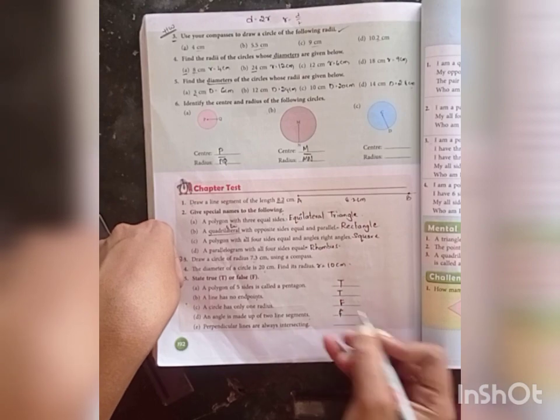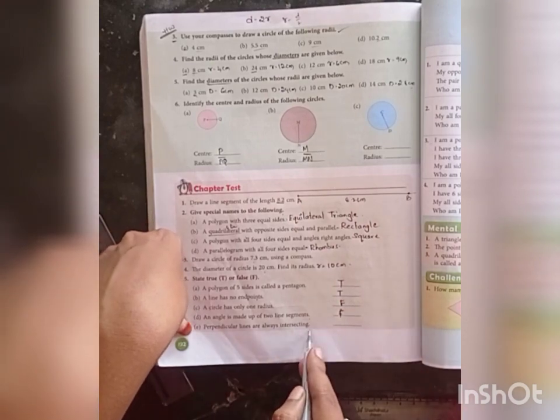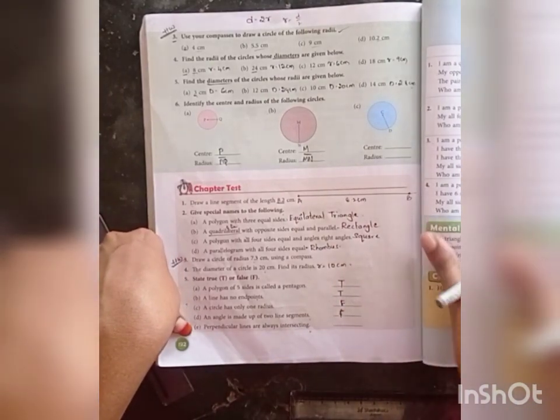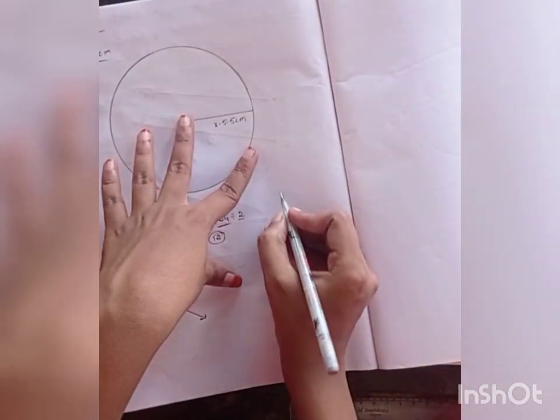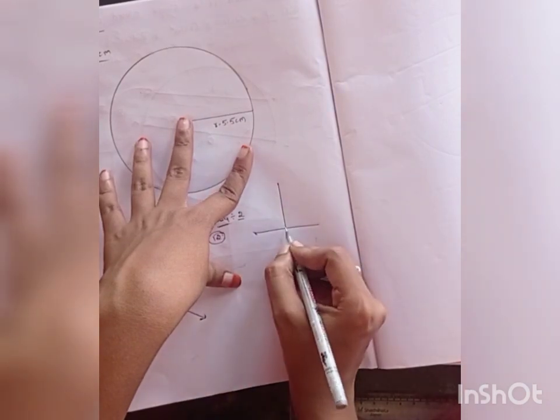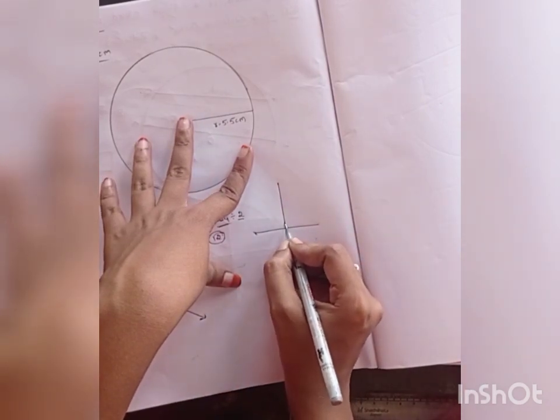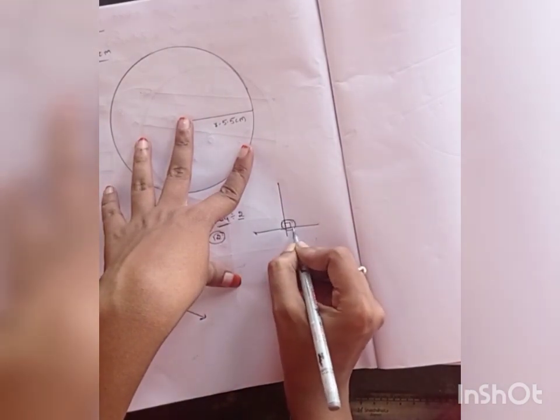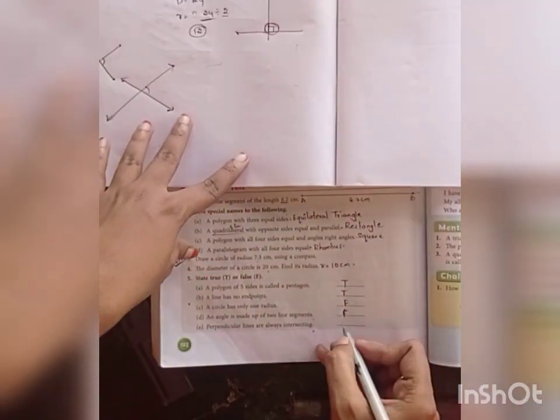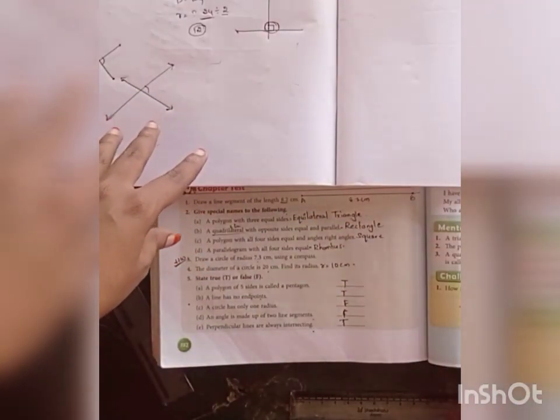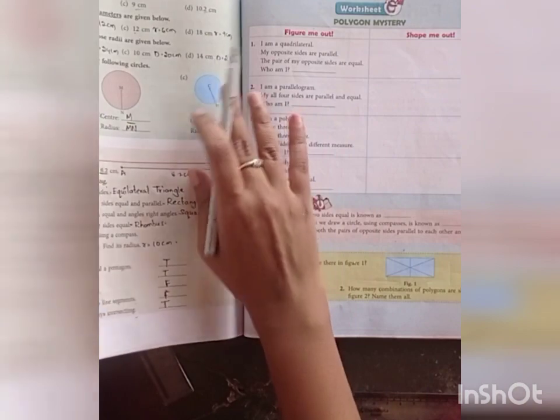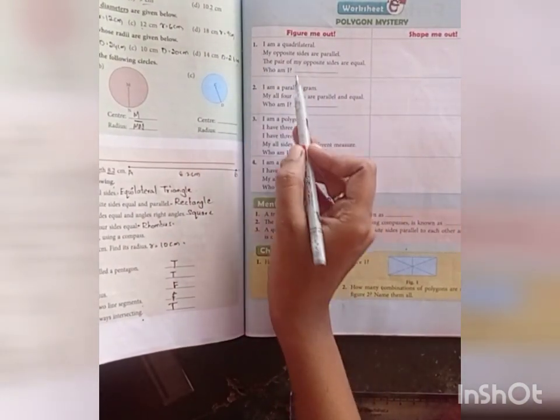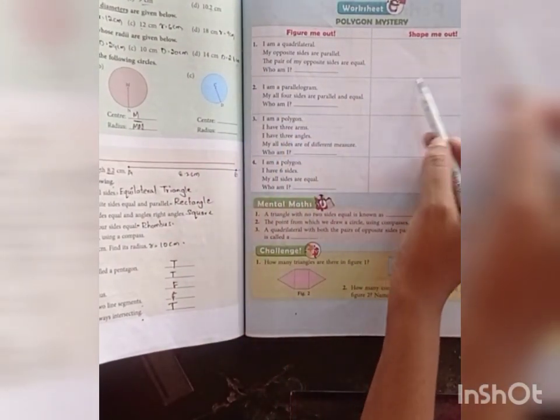Then what is the next question? Perpendicular lines are always intersecting. Perpendicular lines means which can form a capital L shape, one standing line and one sleeping line. So they are always intersecting, otherwise they can't form an angle, right? So here this question is right. So put it in true. Okay. Then the next one, here this is your homework. I don't want to say it. So you find out, write the answer and draw that shape here.